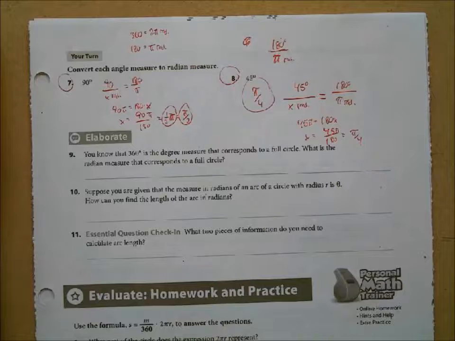Numbers 1, 5 through 8, 10, and 13 to 16, 18, 19.